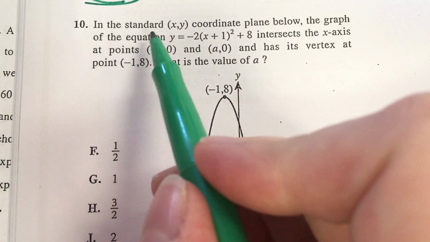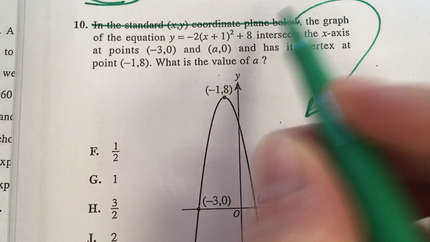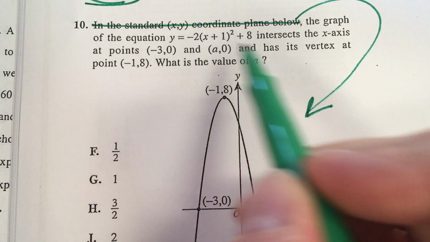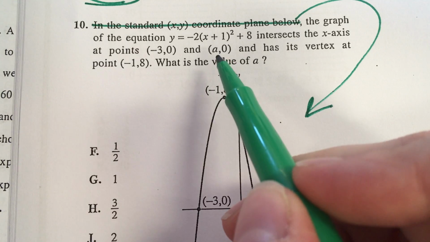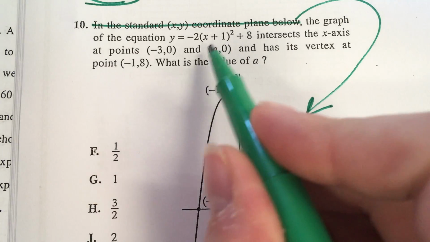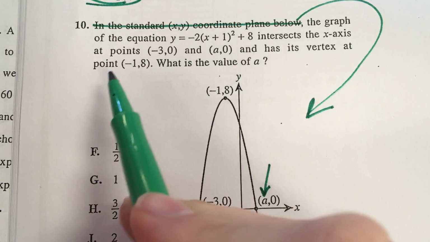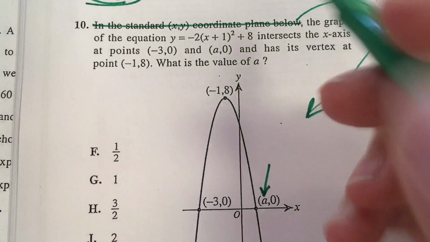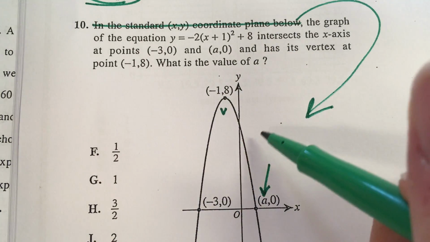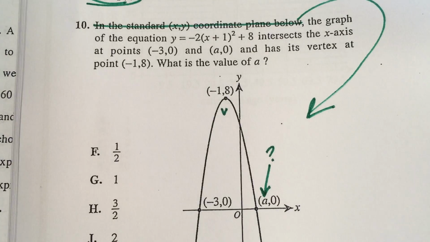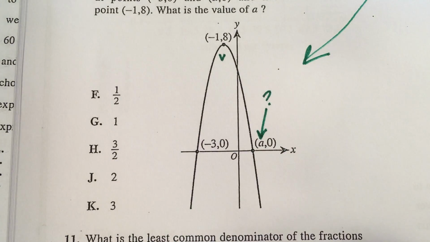And then for number 10, we have this problem here. It says in the standard XY coordinate plane below, so basically they just mean in the graph, the graph of the equation intersects the x-axis at points (-3, 0) and (a, 0). So automatically I'm probably thinking, oh, I probably have to figure out what a is, right? It has a vertex at this point here. So you can see my vertex is up there. What's the value of a? So I have to figure out this one here. I know that it's a positive one, so good thing all my answers are positive.